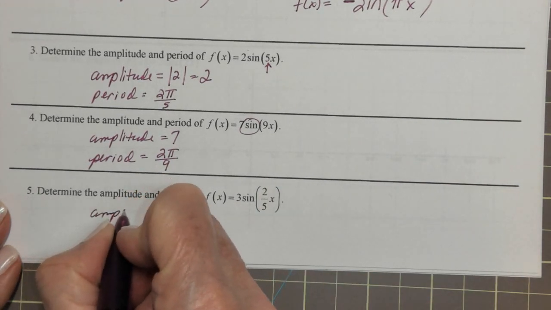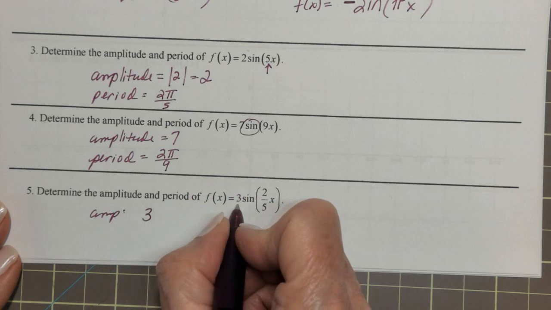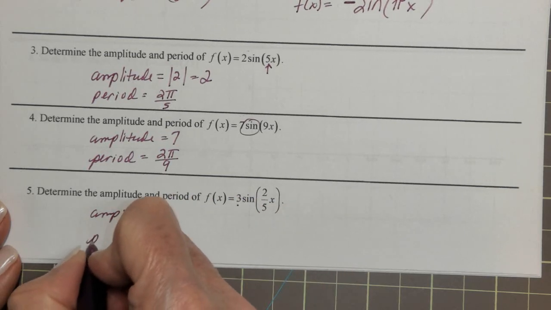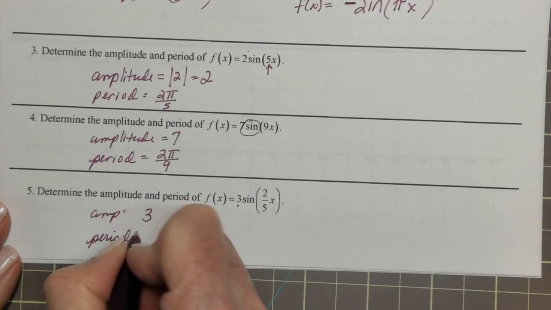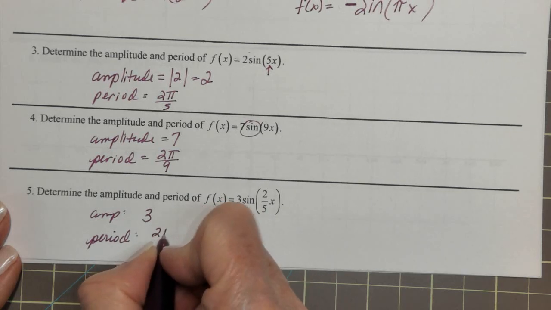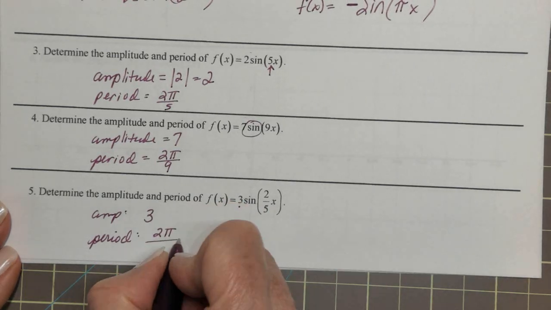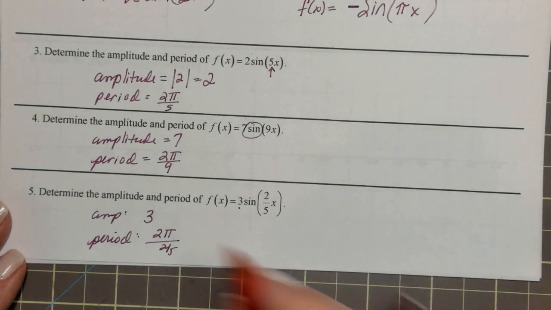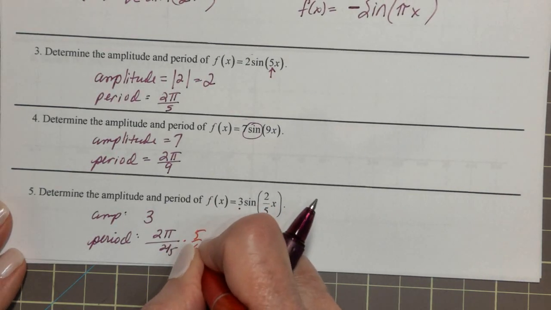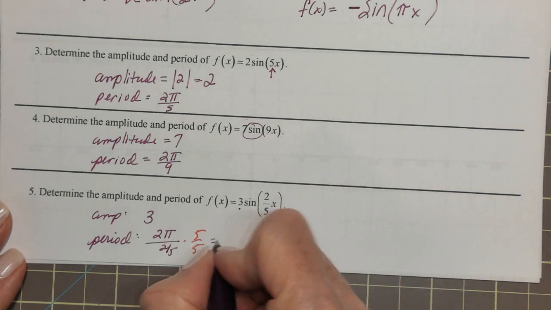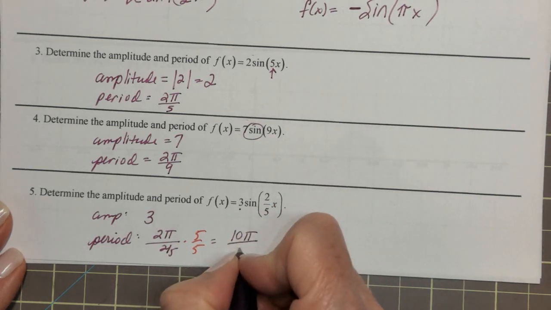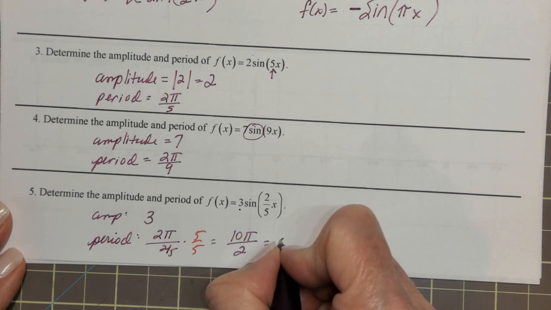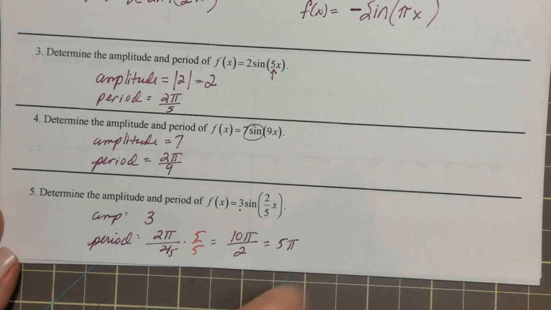Amplitude is 3, period. Normal period is 2 pi. Divide by 2/5. I'm going to multiply top and bottom by 5. That's 10 pi over 2, which is 5 pi.